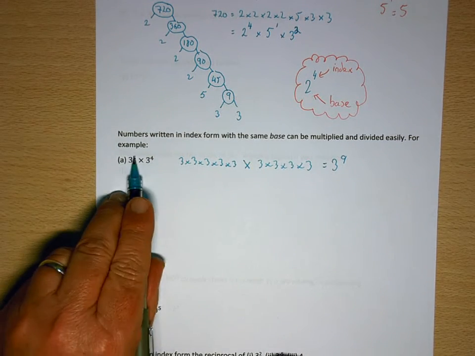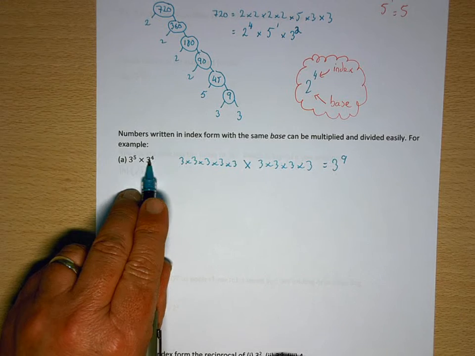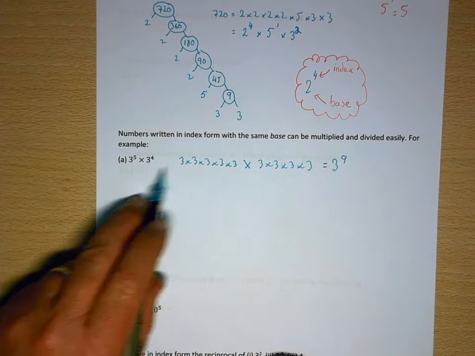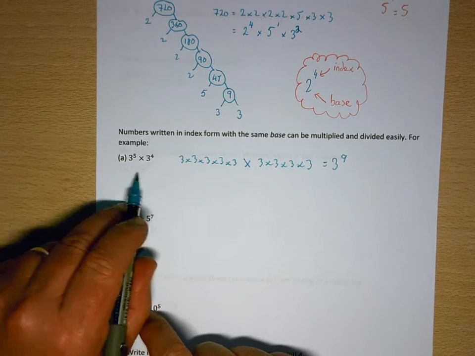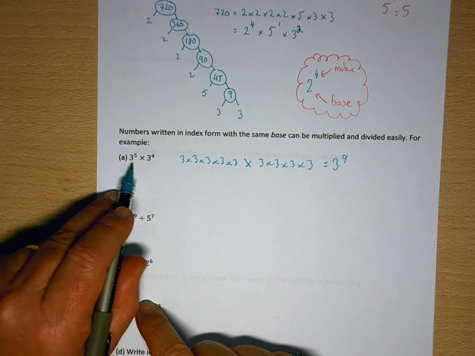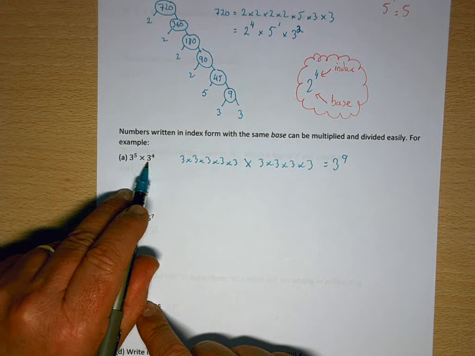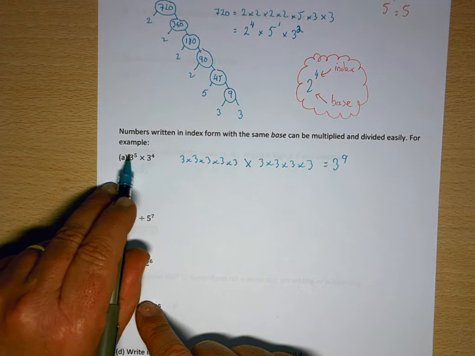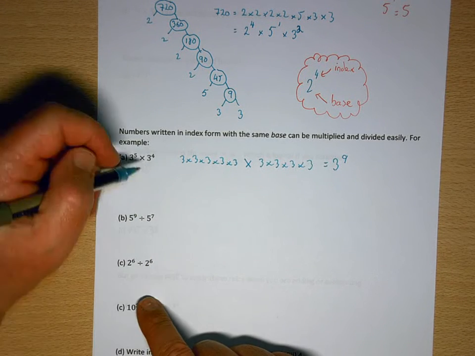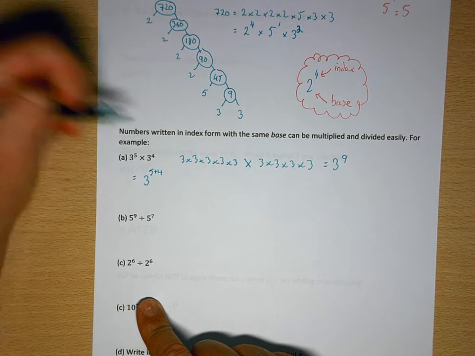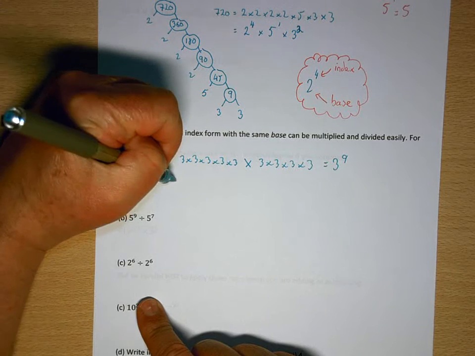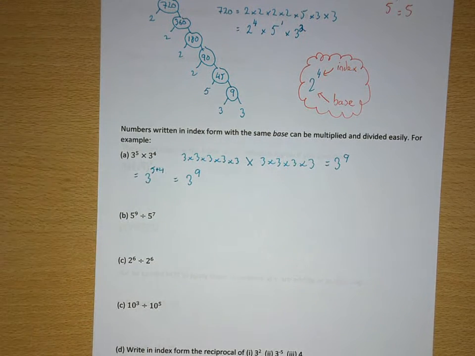Now if you look at the index values you've got here, you can arrive at the number 9 by adding those powers together. And that's the first rule of indices: when the bases are the same and you're multiplying them, you can add the powers. So this is the same as 3 to the power of 5 plus 4, which is 3 to the power of 9.